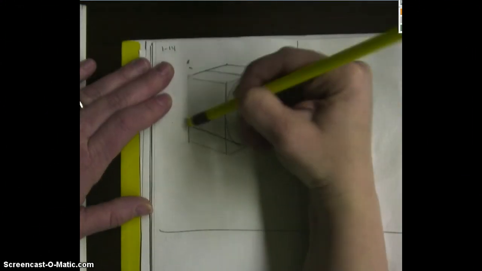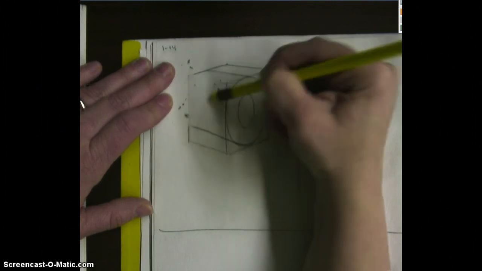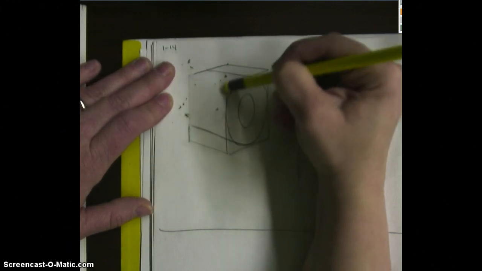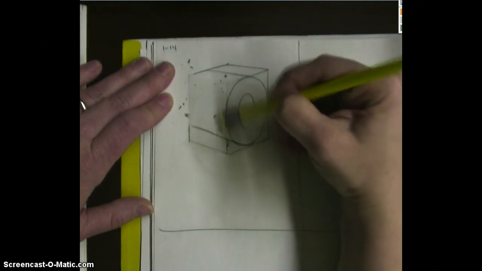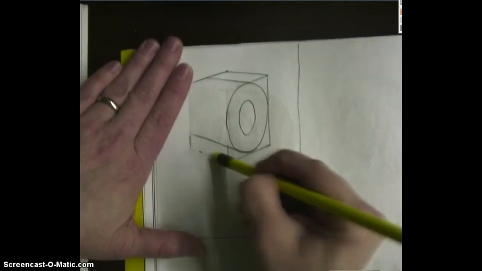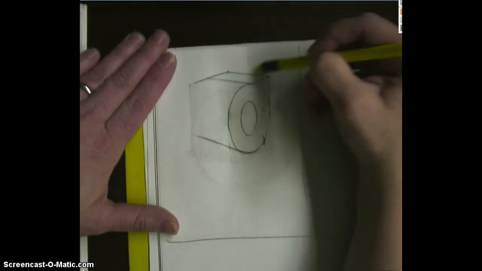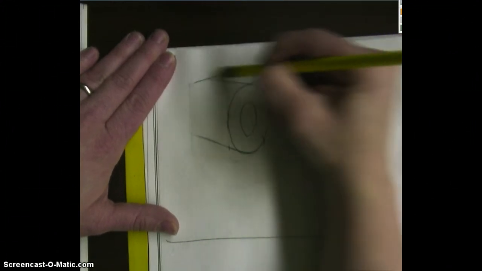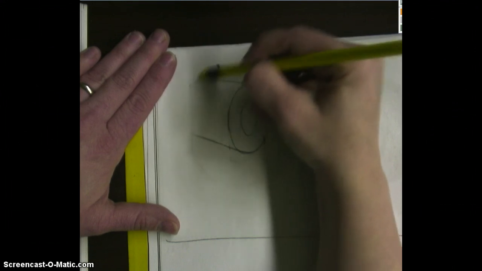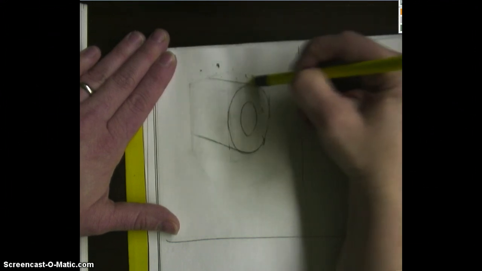So, get rid of the rest of your box. All around it. We're just keeping the O and the top angle and the bottom angle. And getting rid of all that box.